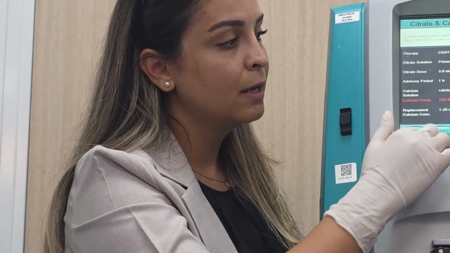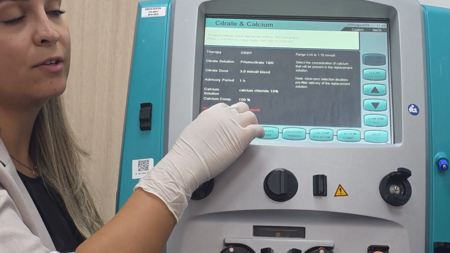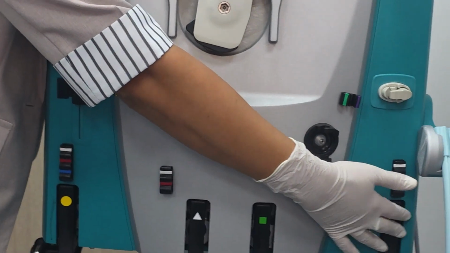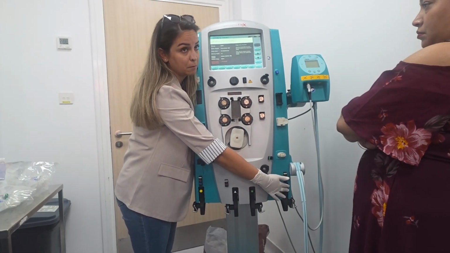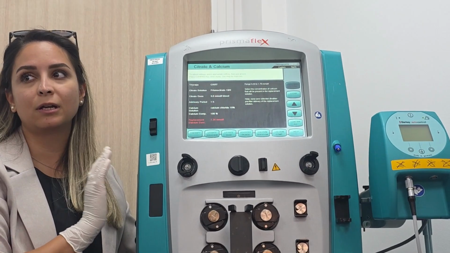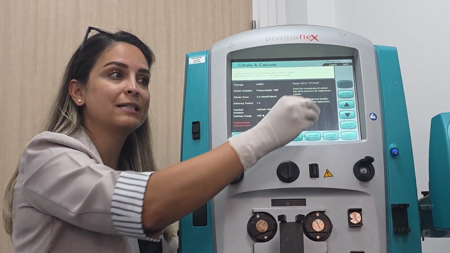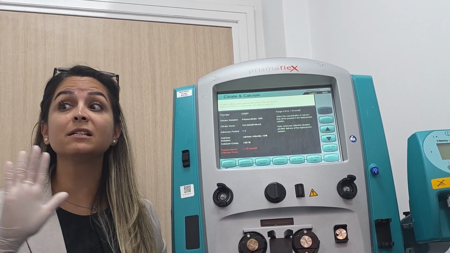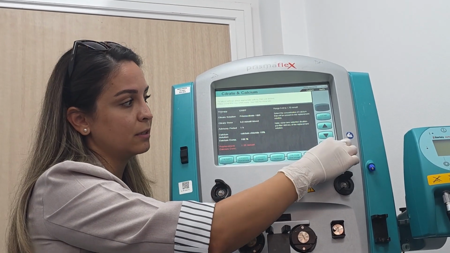Okay? Next button is replacement concentrate, calcium concentrate. In the replacement fluid, I told you we have phosphate, right? Also we have calcium, 1.25. So we already entered it on the machine. So just please, before you start the session, double check that you can see these parameters. But these are all default? These are all default. All the machines? Yes, all the machines. Then confirm.